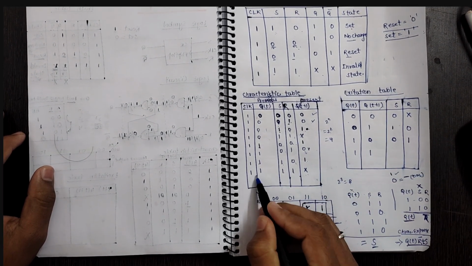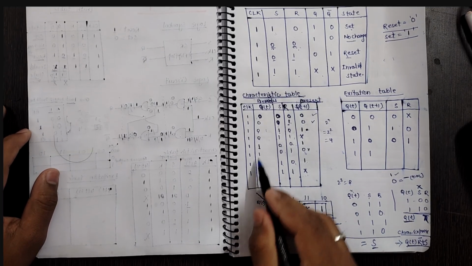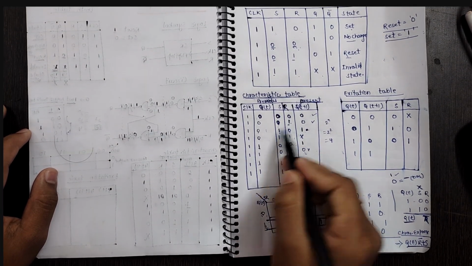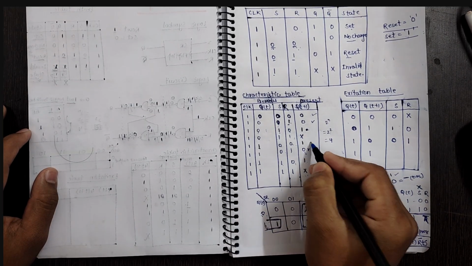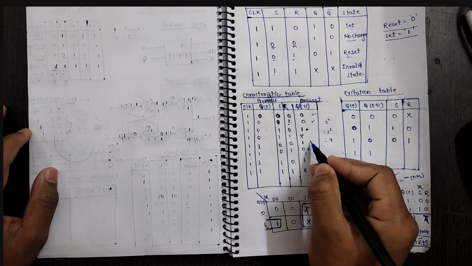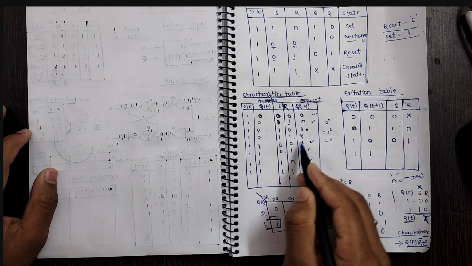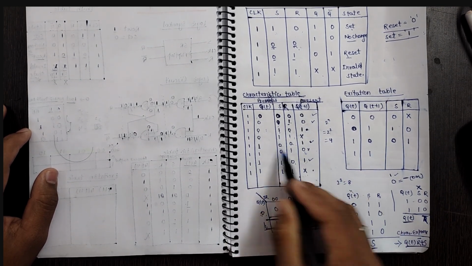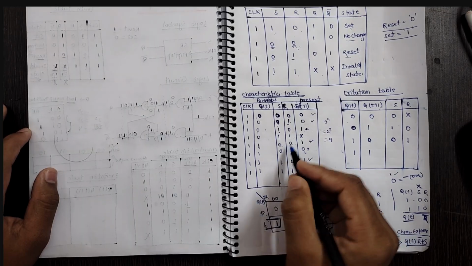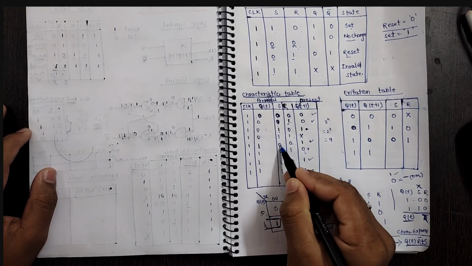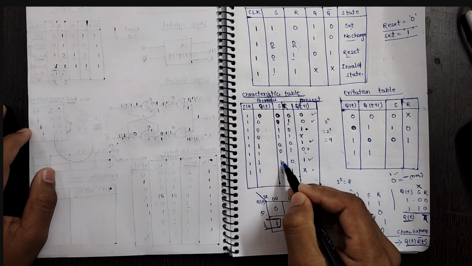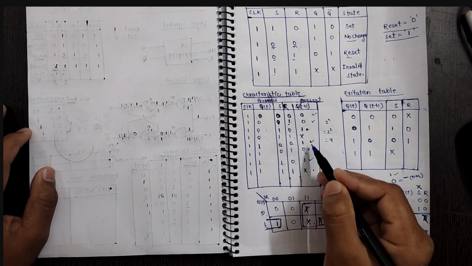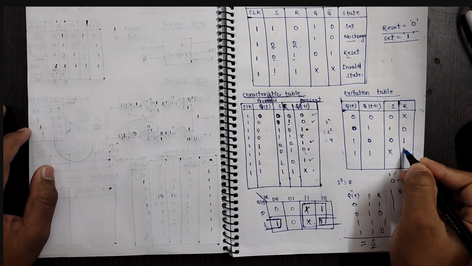Now we will consider 1 and 1, where we can find 1 and 1 in the qt and qt plus 1 column. So we consider the s value as don't care, because its value is changing from 0 to 1. Again this r value is not changing, so we will write it as 1.